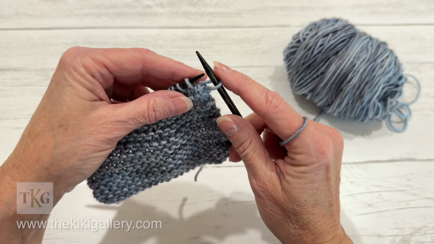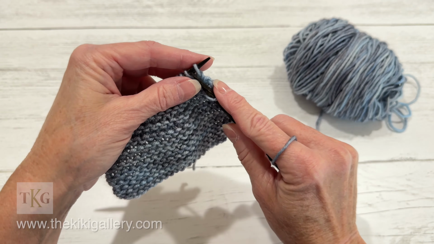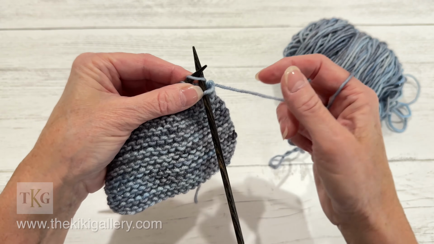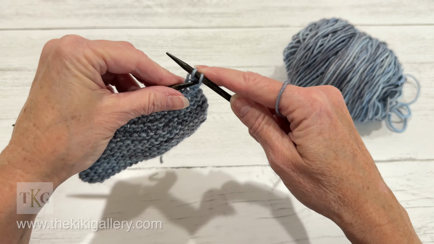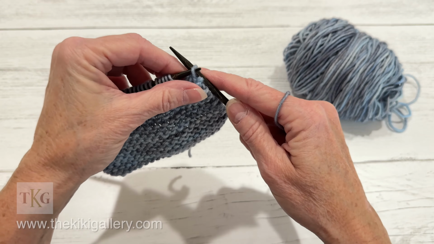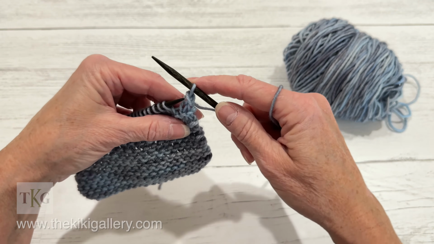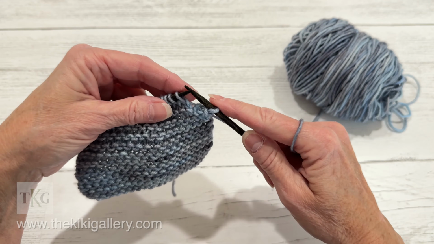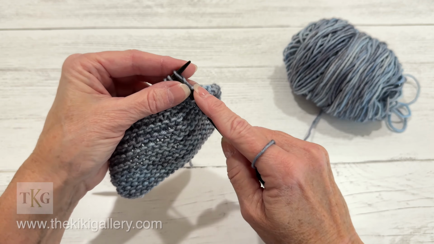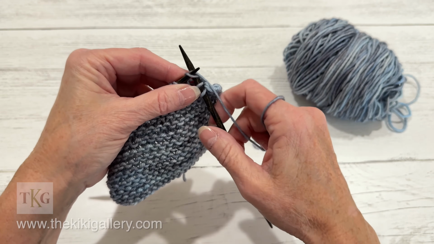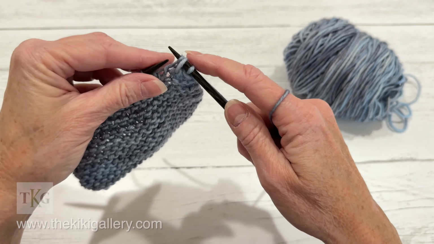This is going to be your slipped stitch that you will pass over. Then you will knit the second stitch, and then you will take that first stitch and you will pass it over that knitted stitch. Again, you would slip the next stitch, knit the next stitch, and then pass that one over.